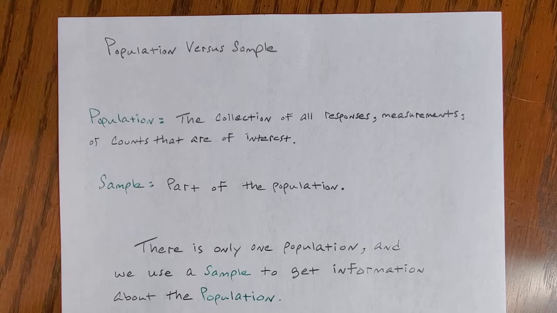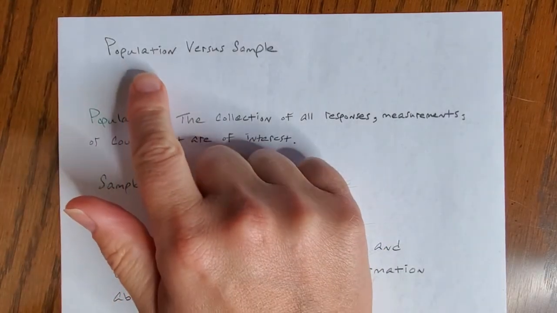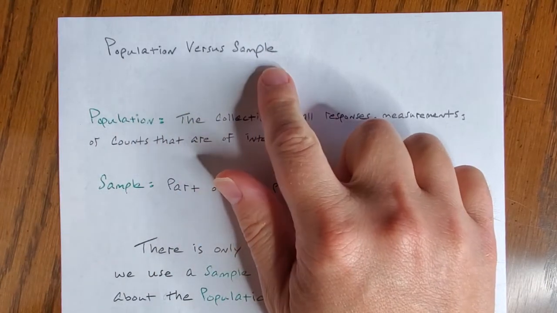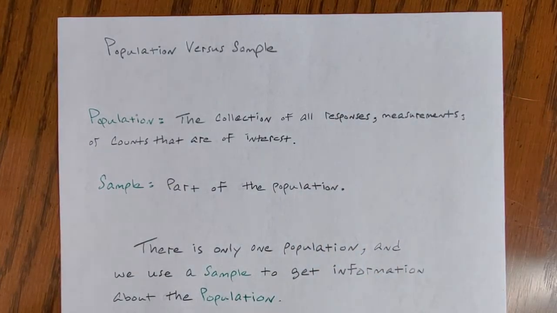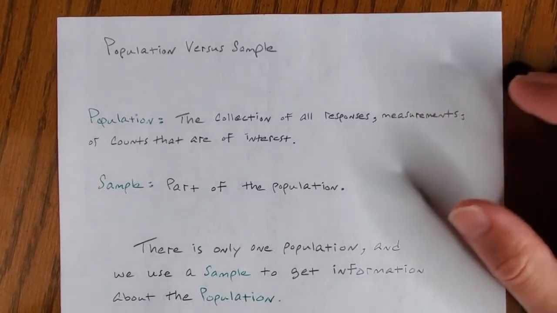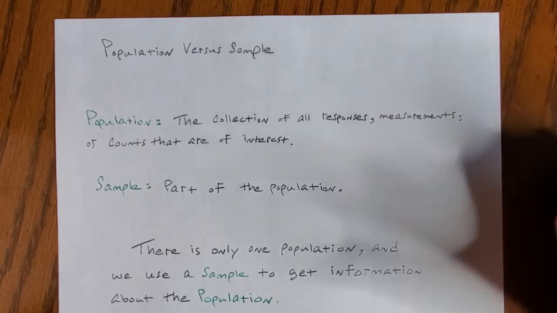will depend on whether we're talking about a population or a sample. So in order to be clear on when to use those formulas and how to use those formulas, we'll have to know the difference between a population and a sample. Okay, so I'll tell you and then I'll show you.